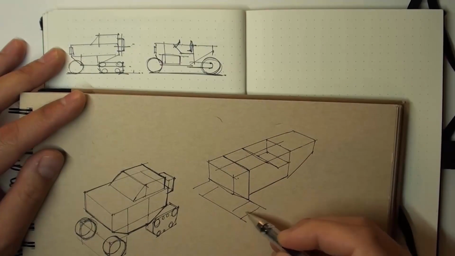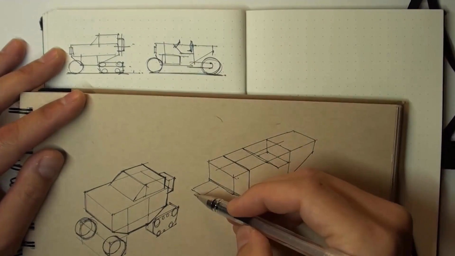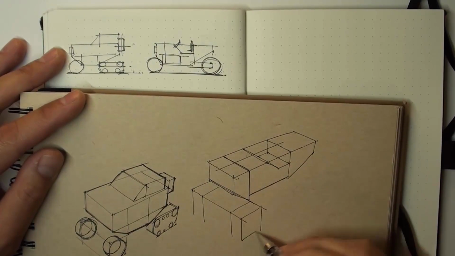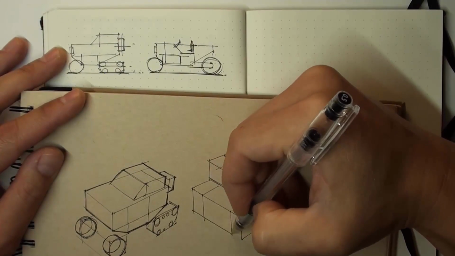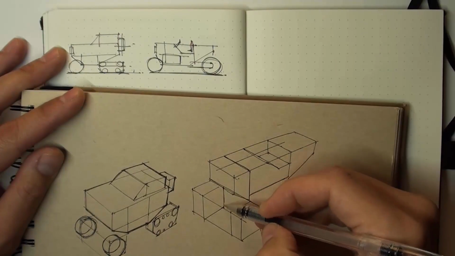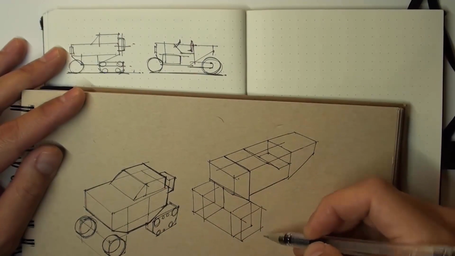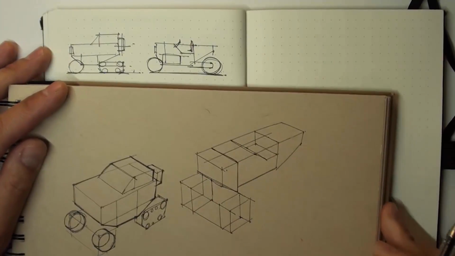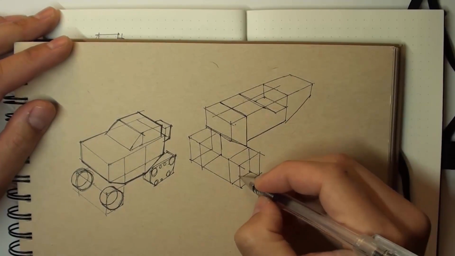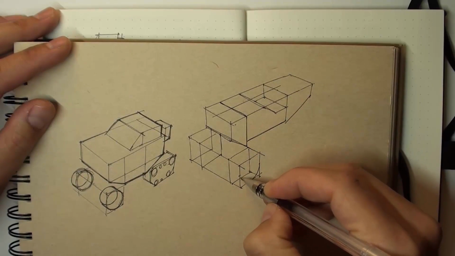I like to draw a box correctly in perspective and put my cylinders inside that box. If you're confident enough to not do that, by all means, try it out. But if this is your first time drawing wheels in perspective, I highly recommend you break it down and make sure that your ellipses fit within these boxes.